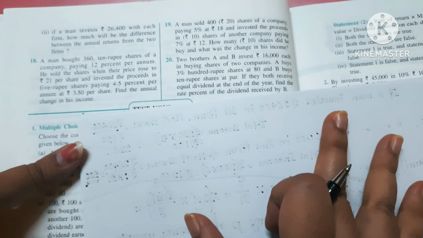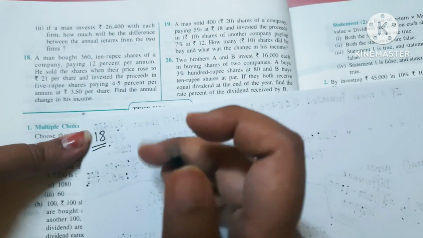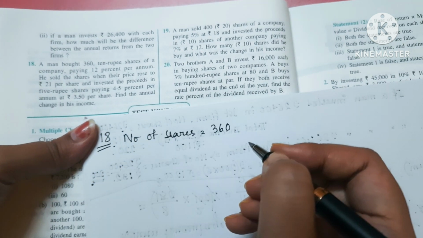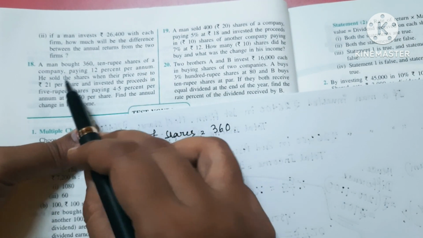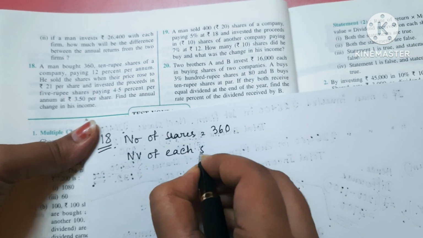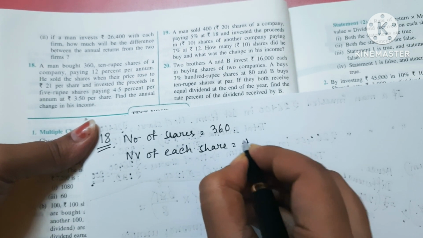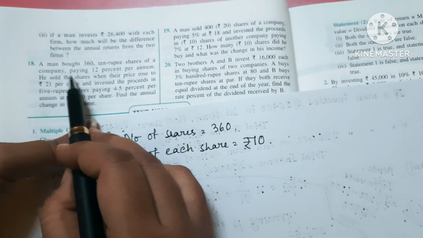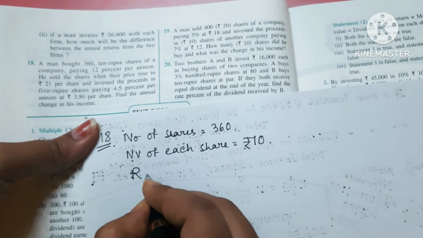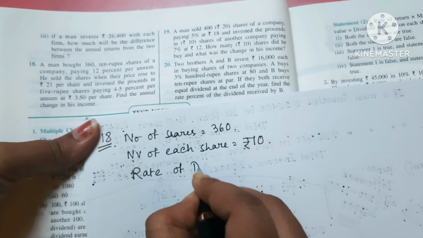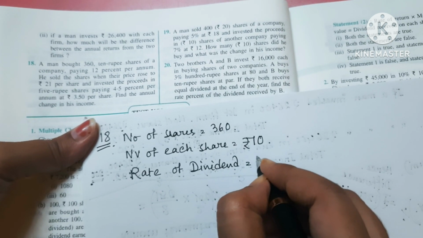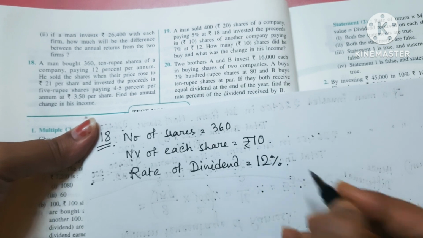Now see question number 18. A man bought 360 shares, 10 rupees shares of a company, that means the nominal value of each share is rupees 10, paying 12% per annum, that means the rate of dividend is 12%.